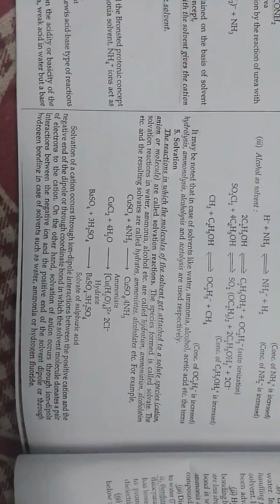It may be noted that in case of solvents like water, ammonia, alcohol, acetic acid, etc., the terms hydrolysis, ammonolysis, alcoholysis, and acetolysis are used respectively. Solvation: the reaction in which the molecules of the solvent get attached to a solute species, cation, anion, or molecule, is called solvation reaction. The species formed is called solvate.